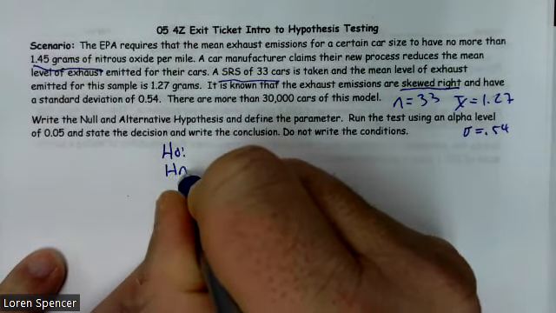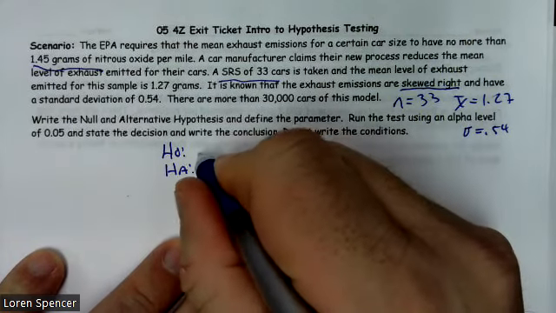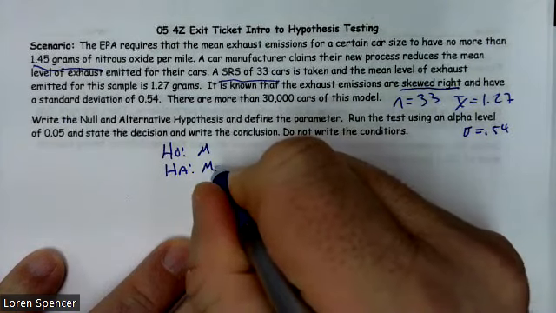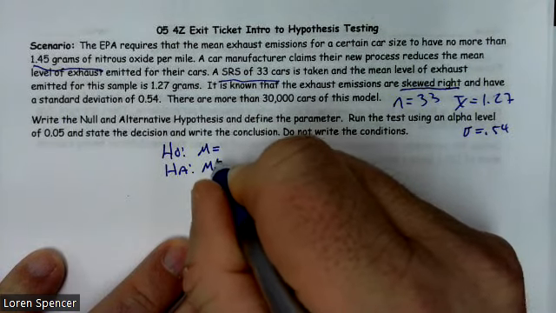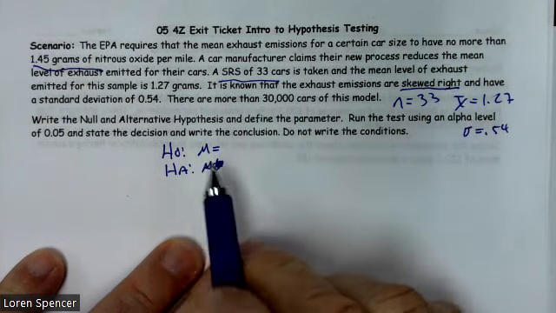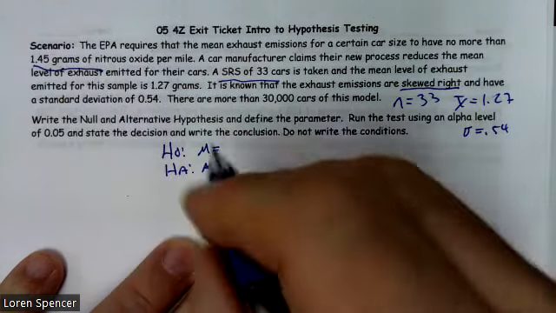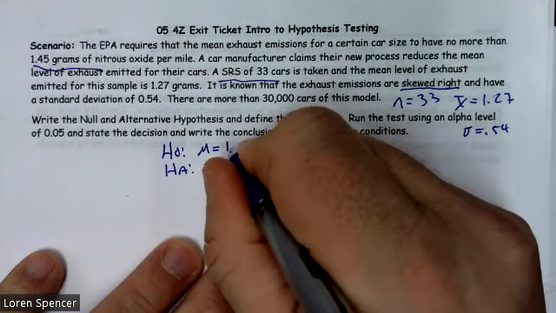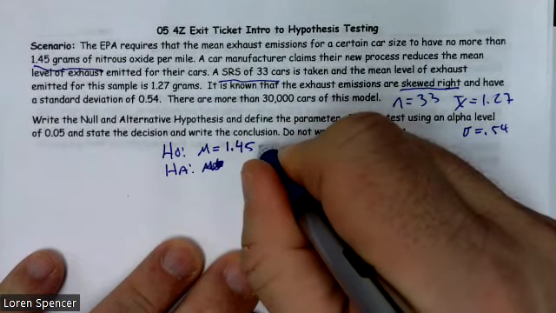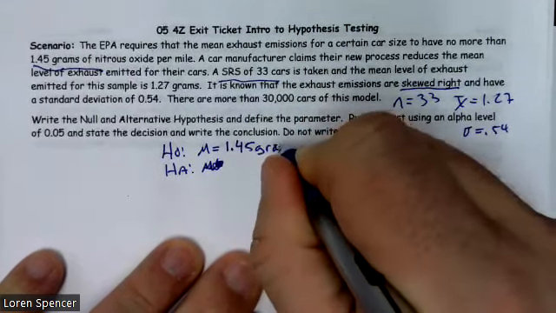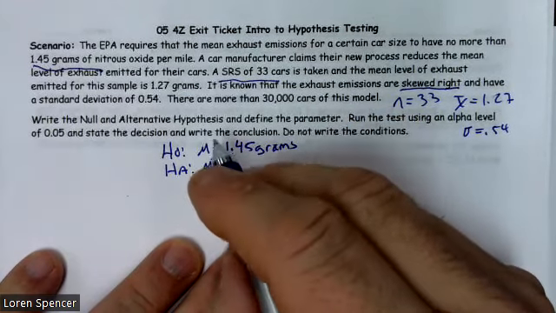Well, we have to use the status quo as our claim. We never use the sample mean. It's always the population mean. They didn't specify it exactly, but no more than 1.45. So the status quo is 1.45 grams. And I know it says no more, but we're going to always use an equal for our null hypothesis.